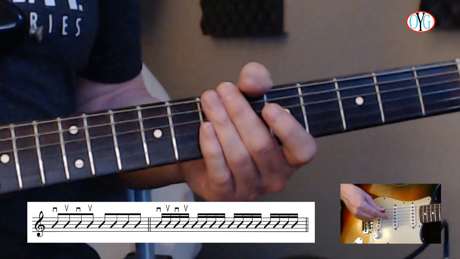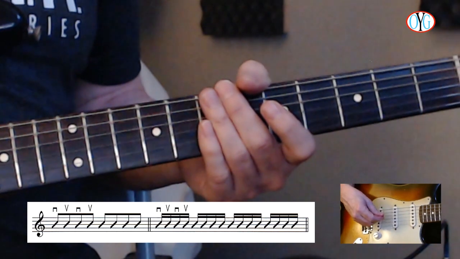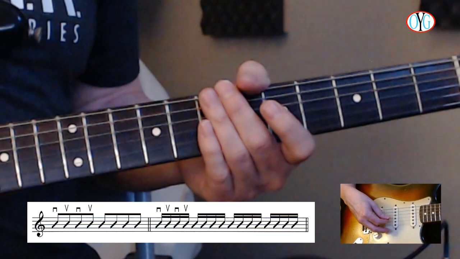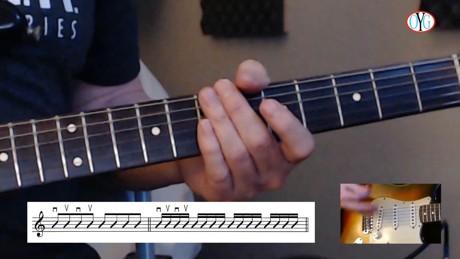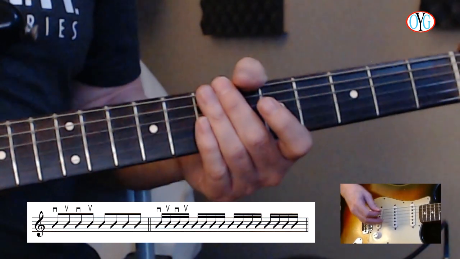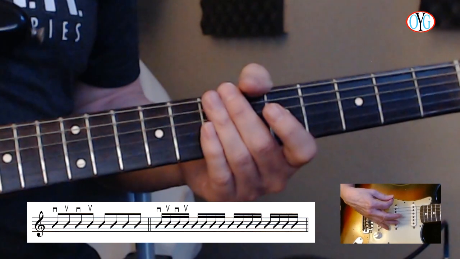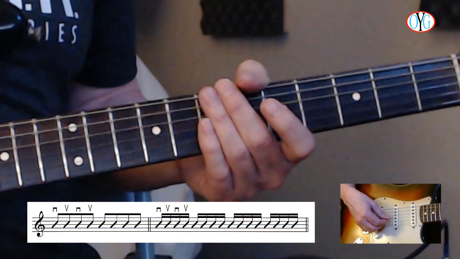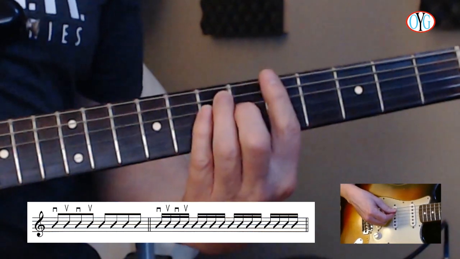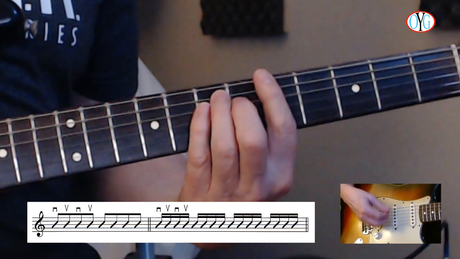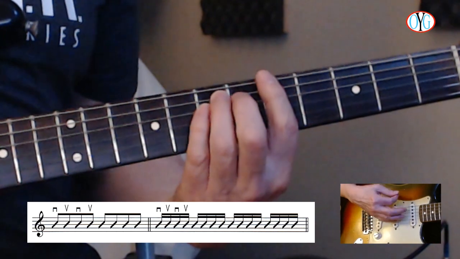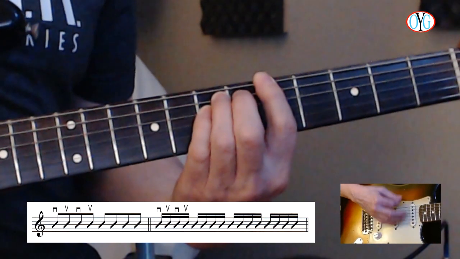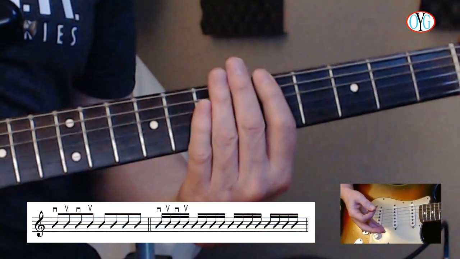In accomplishing these exercises, you will be employing the steady state principle. You've probably come across this term in other lessons that I have. The understanding is basically your picking hand is in constant motion. So for eighth notes, you're doing the beat as a downstroke and the and of the beat as an upstroke. 1 and 2 and 3 and 4 and, right?